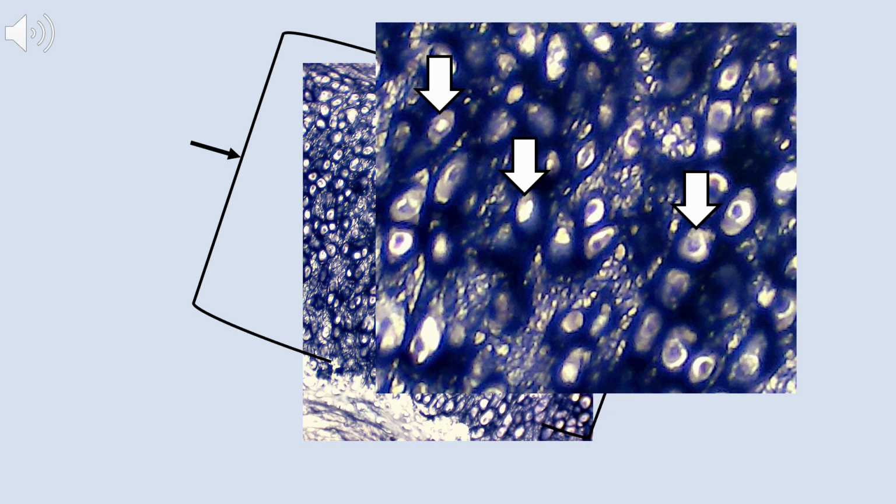And if I zoom in, you can see the dark fibers that are contained within here. Now I have this image zoomed out a little bit so that we could get the brackets on there and you could see it easier. But you could still see the lacunae, the chondrocytes, and the elastic fibers even at this less magnified view.